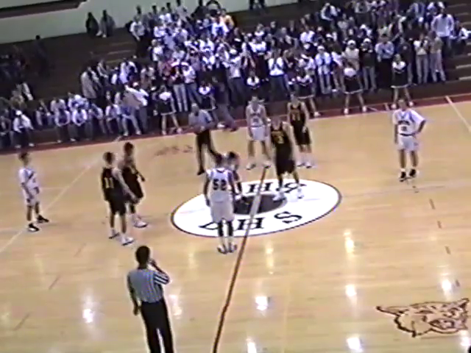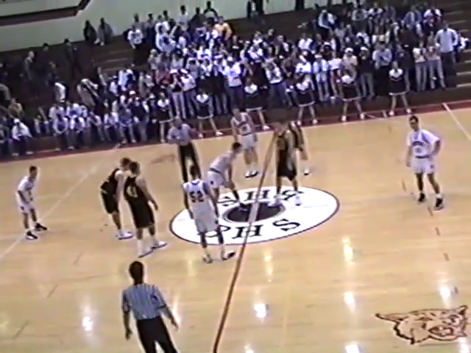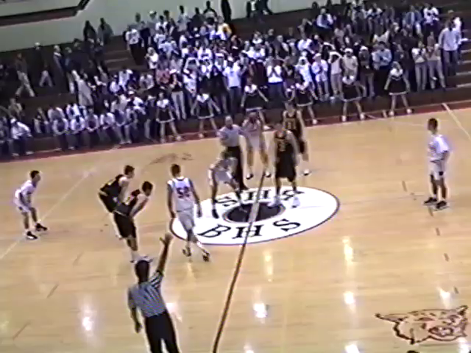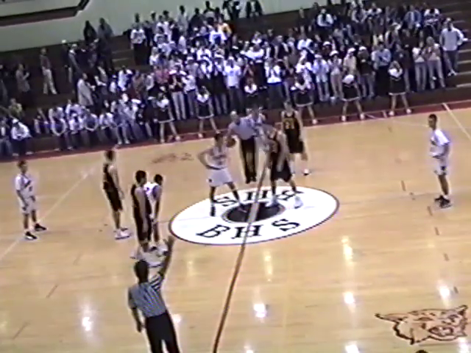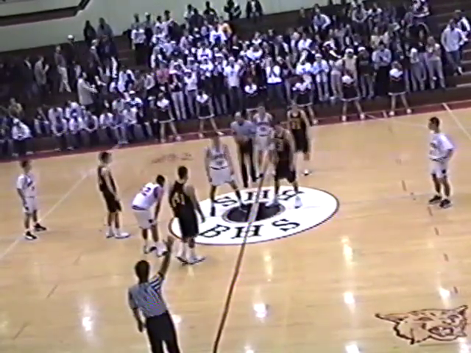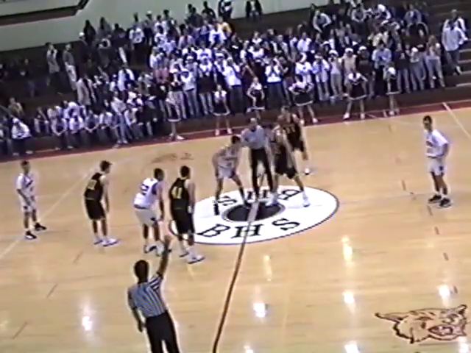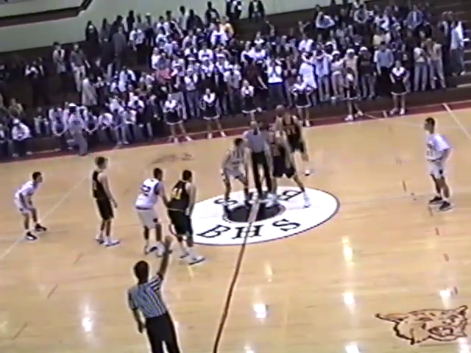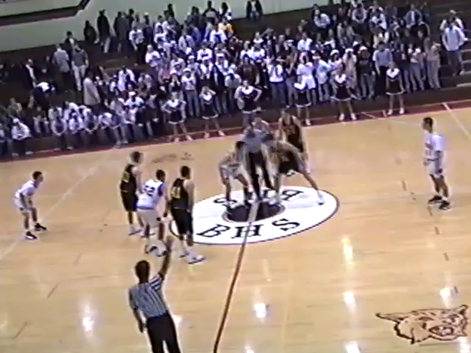On the bench in street clothes for the Bobcats. Skinny Miller in the center jump circle with Jeff Pitts. And Jeff's given away about 5 inches on this center jump. Jeff Wilbur will put the ball in the air.